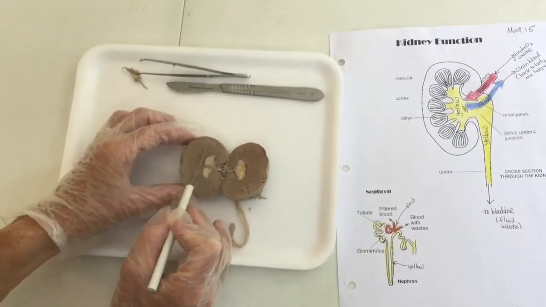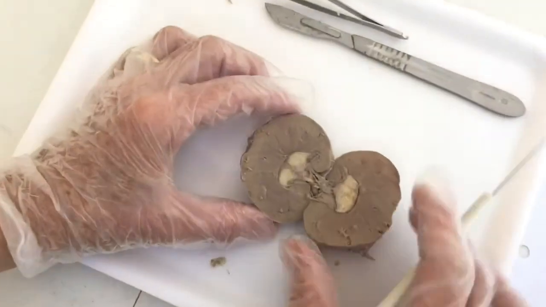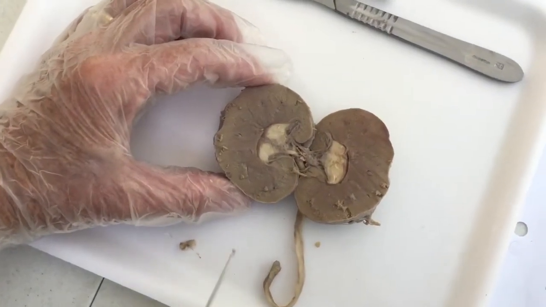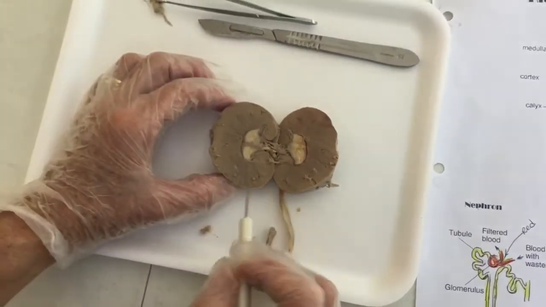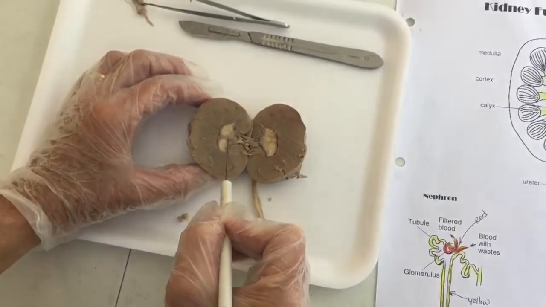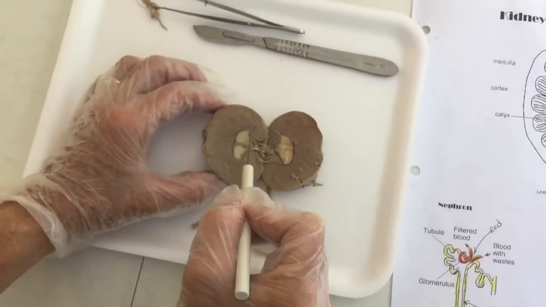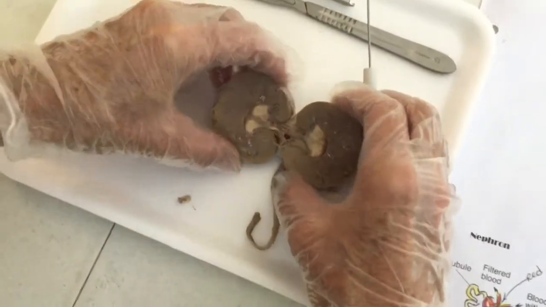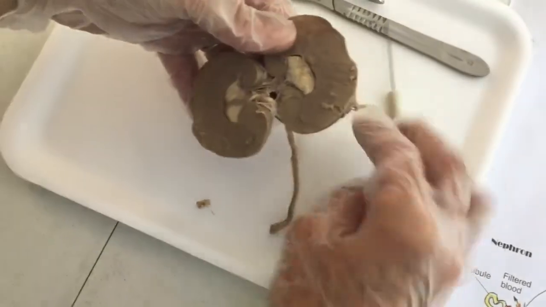I know it's hard to see here, but you do see how it relates to the drawing that we did. So we have our cortex, we have the renal pelvis in here. This is where all of the nephrons are located, and let's see if we can take this apart.